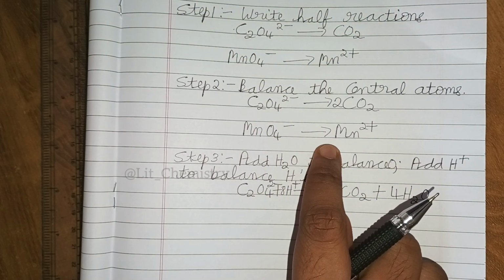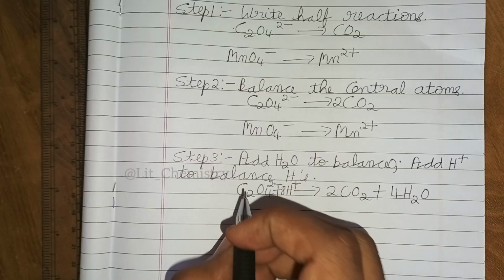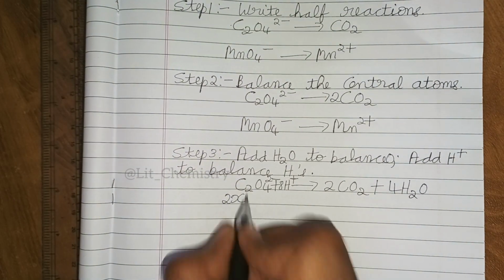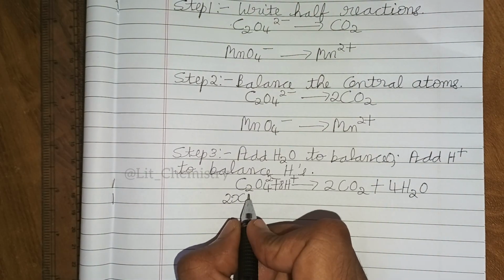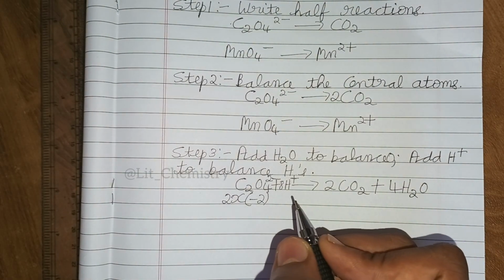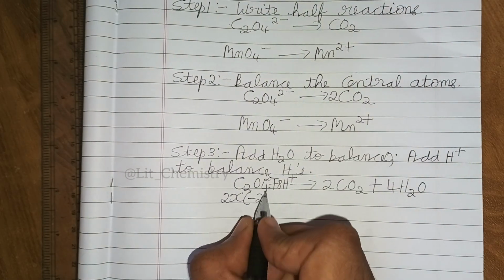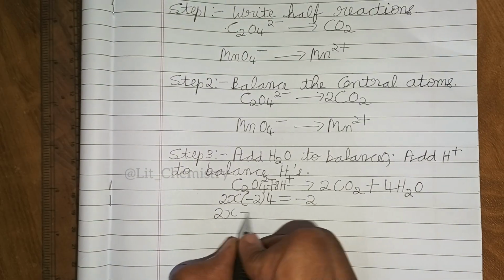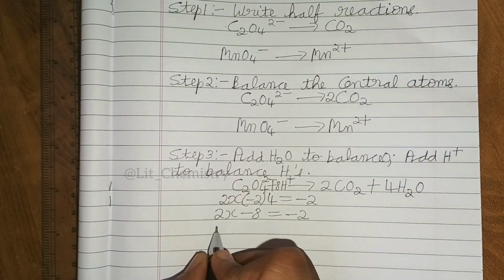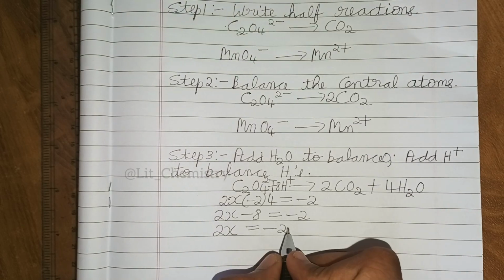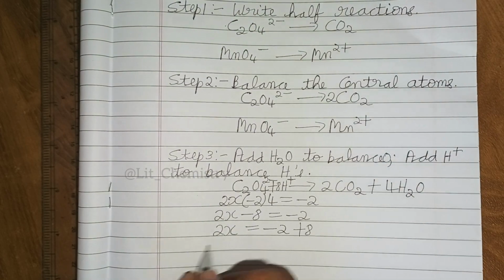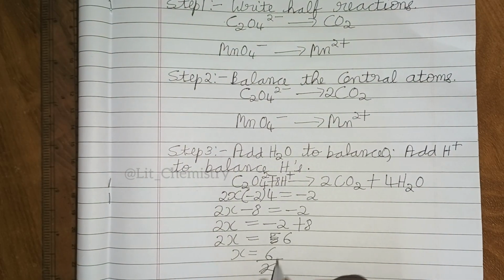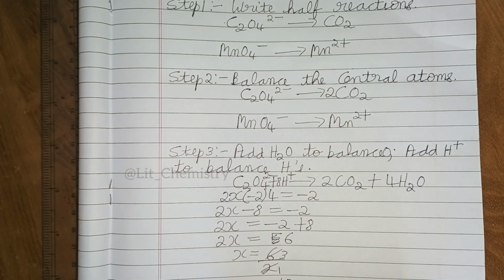But before we move to the next reaction, we have to solve this. So for carbon, I take x. 2 is there here, I write it in the multiplication form. Oxygen will be minus 2. Why minus 2? I have explained in the previous sum. Into 4 is equal to minus 2. So 2x minus 8 is equal to minus 2. 2x is equal to minus 2 plus 8, when the minus 8 goes to the right side, it becomes plus 8. So x is equal to 6 by 2, and we get x is equal to plus 3.